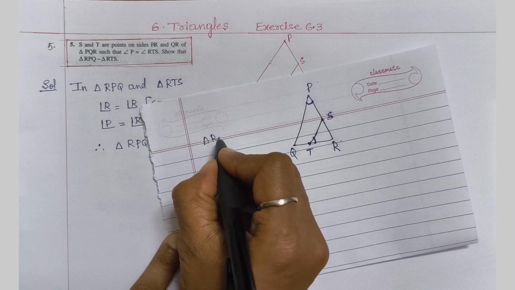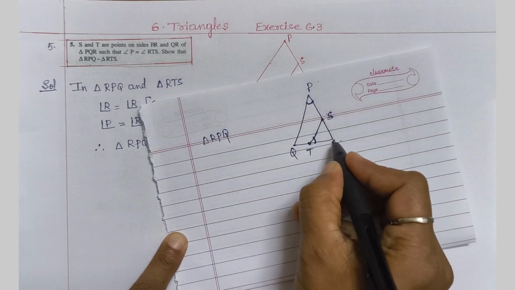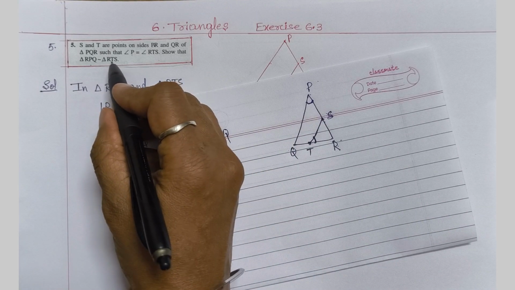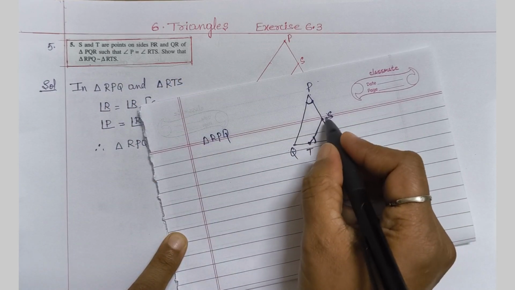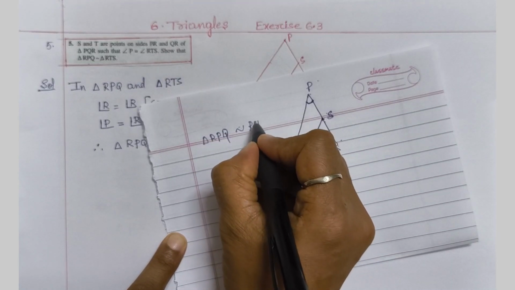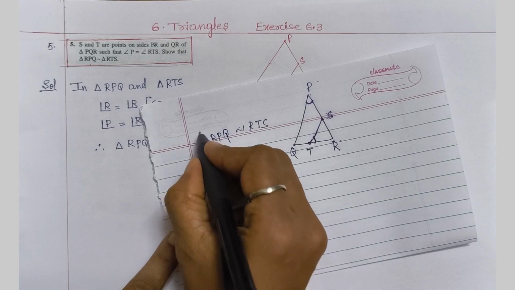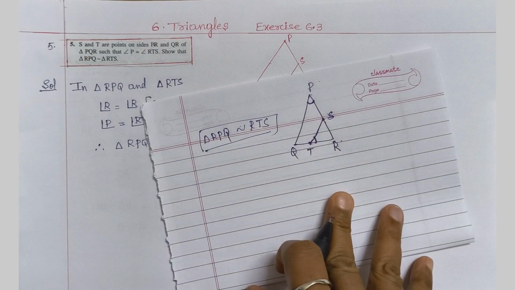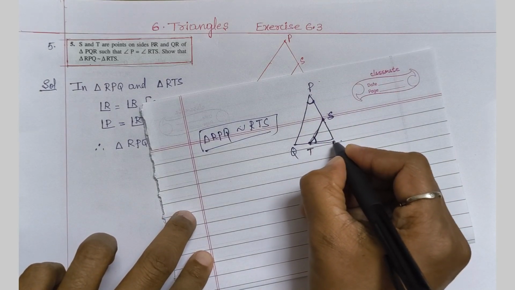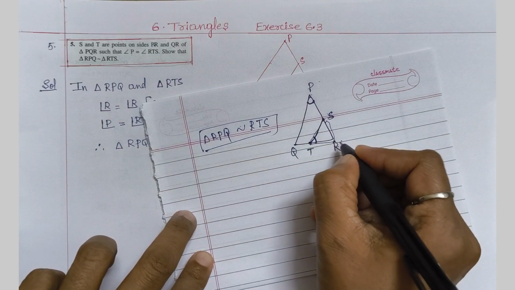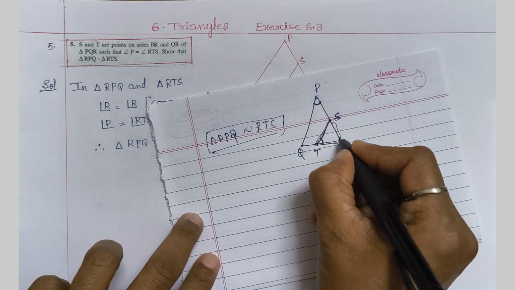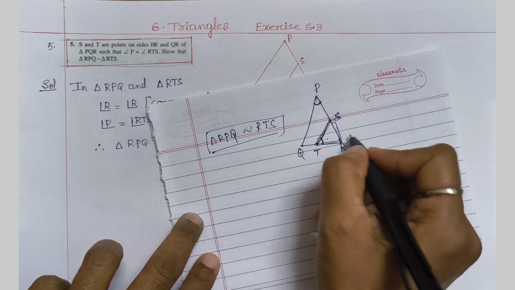Triangle RPQ, this triangle RPQ. Next, similar to RTS. We have to prove these two triangles are similar. Okay, see here, this is a very simple and easy question. Now you observe this small triangle and the big triangle. This triangle means which triangle? Triangle RTS. Next, triangle RPQ.